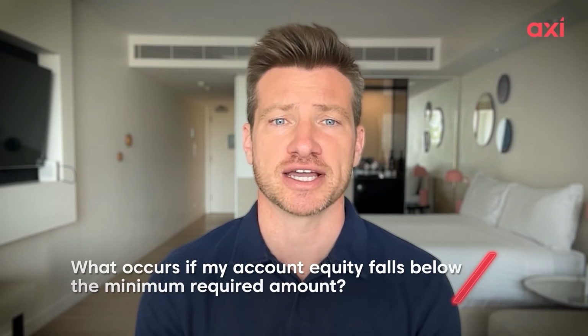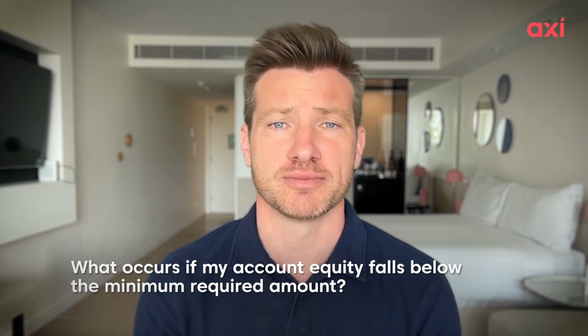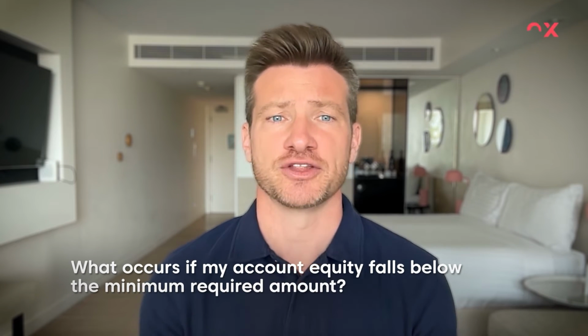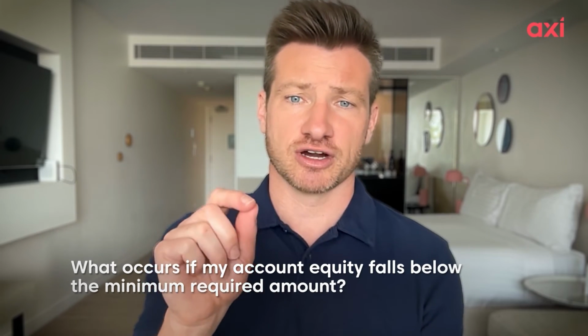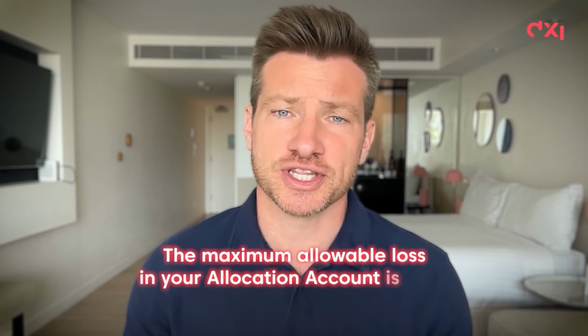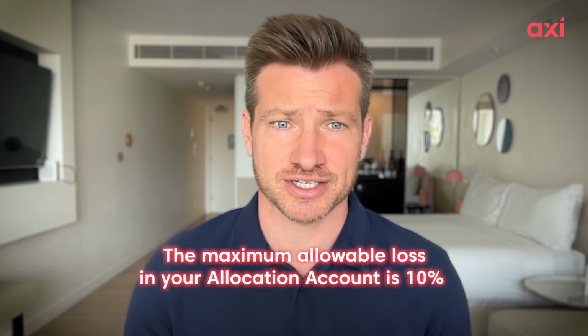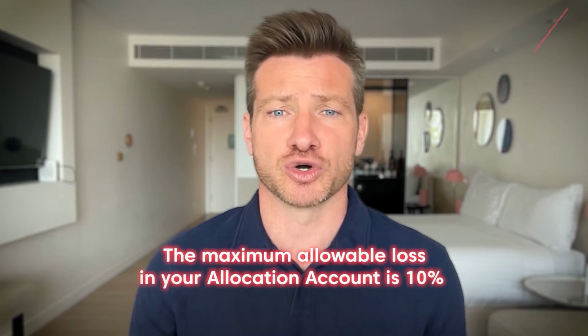What occurs if my account equity falls below the minimum required amount? Now, the only trading restriction we apply regarding minimum equity is to your allocation account. So that's the one that you've really got to focus on. If you exceed the maximum allowable loss in the allocation account, and that's 10%, your account gets moved into quarantine.